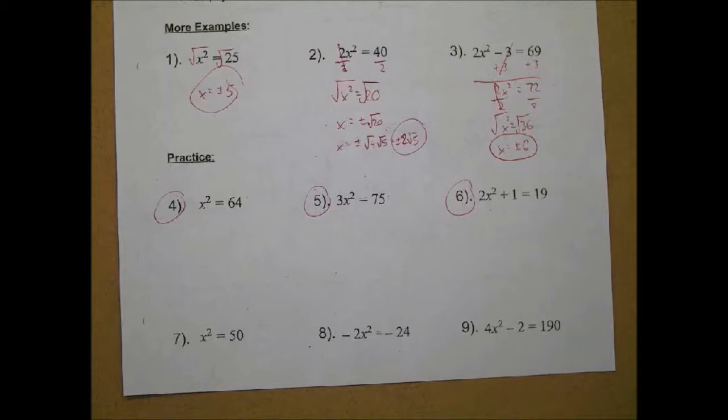Okay. What's that number 6? Is it 3x squared? Okay. So this is a plus 1, and that's 2x squared. Can we put these together? They're not like terms, right? So how can we start getting the x squared by itself? Minus what for both sides? Yes. Good so far.